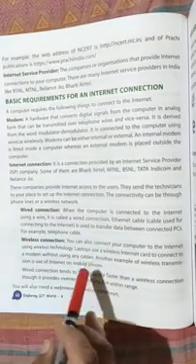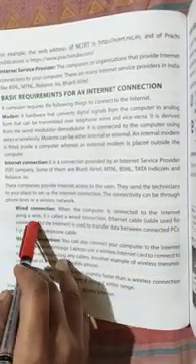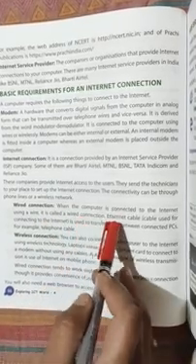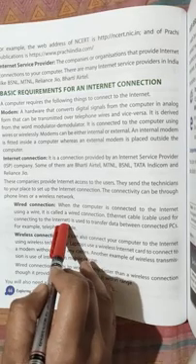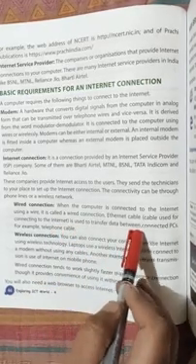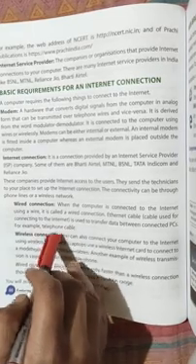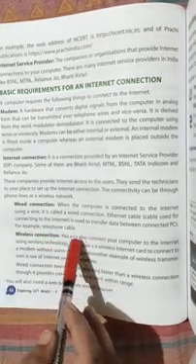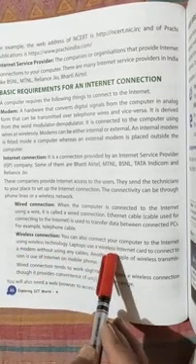Now, wired connection. When the computer is connected to the internet using a wire, it is called a wired connection. Ethernet cable used for connecting to the internet is used to transfer data between connected PCs. For example, telephone cable. Now, wireless connection. You can also connect your computer to the internet using wireless technology.